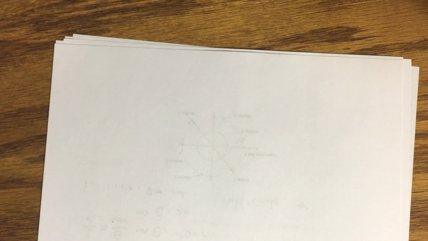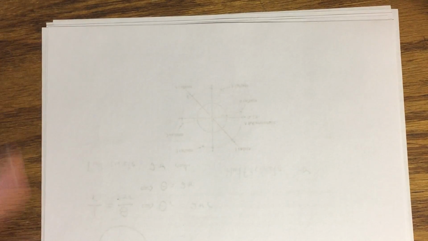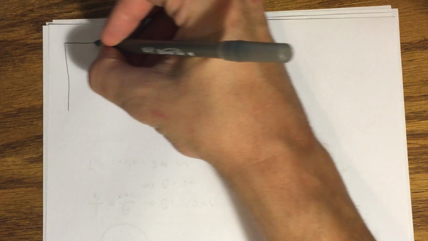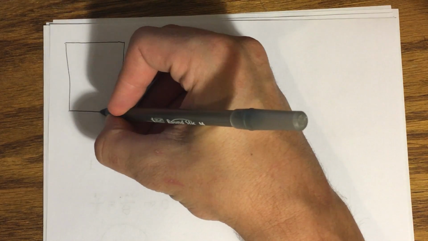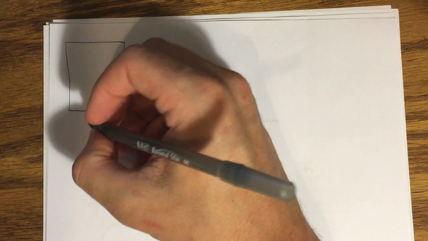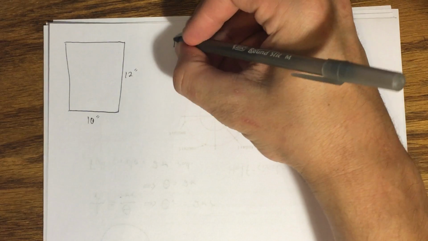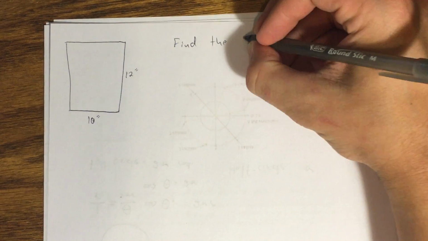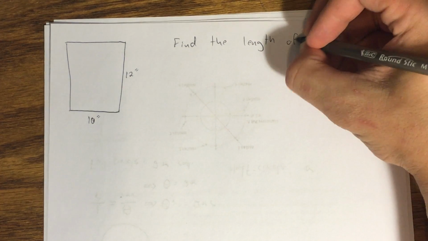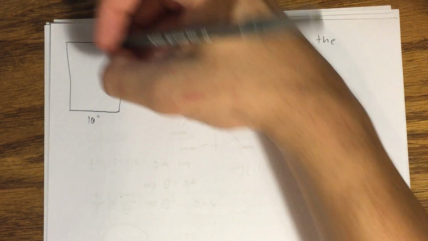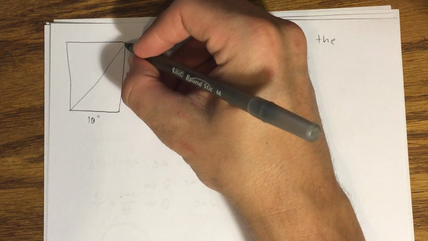One more thing regarding the Pythagorean theorem that we want to determine, and that's its use in problems that don't seem to initially be about triangles. Let's suppose I have a rectangle like this. And let's suppose this rectangle is 10 inches by 12 inches. And I want to find the length of the diagonal. This is what we call the diagonal right here.